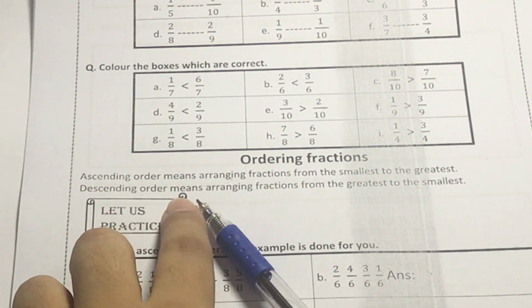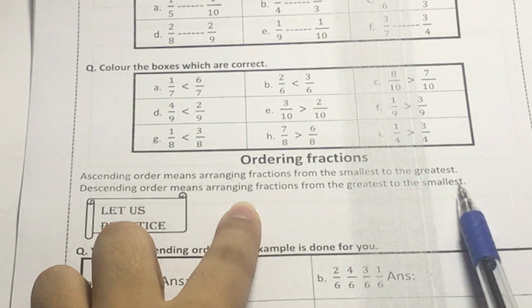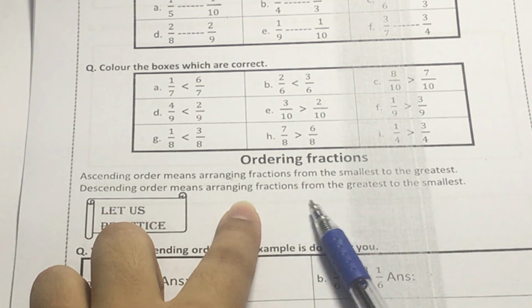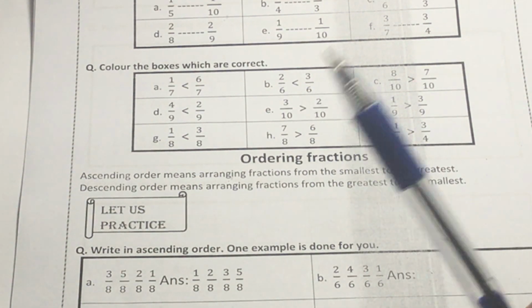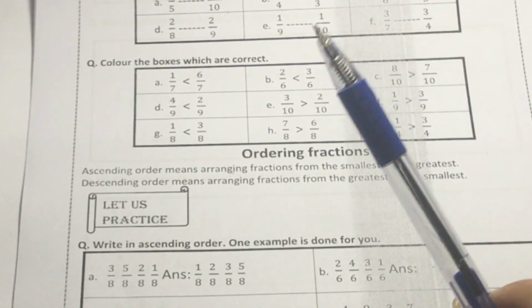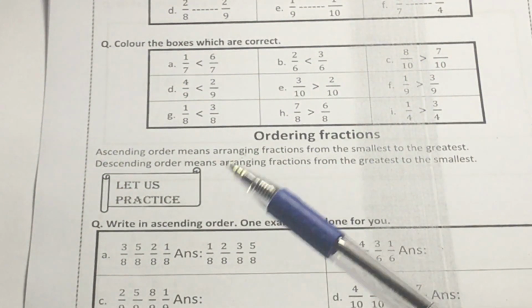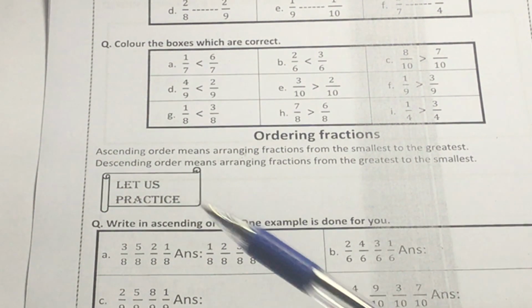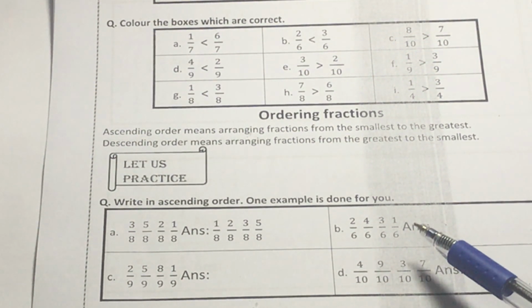Descending order means arranging fractions from the greatest to the smallest. So to arrange the fractions in ascending or in descending order, first we have to decide which one is the greater fraction, which one is the smaller fraction, right? Then we can arrange them.